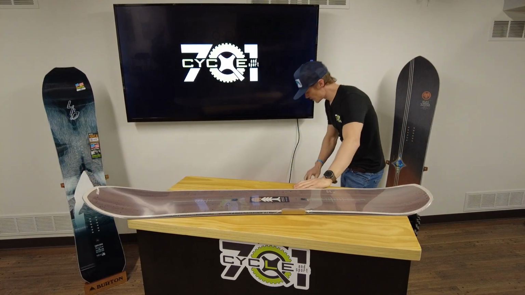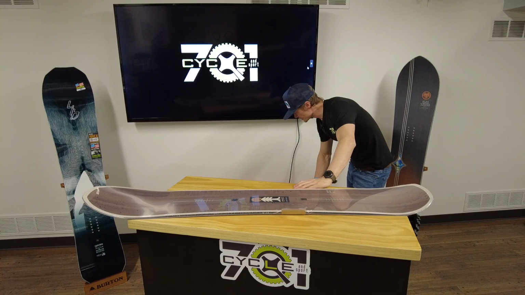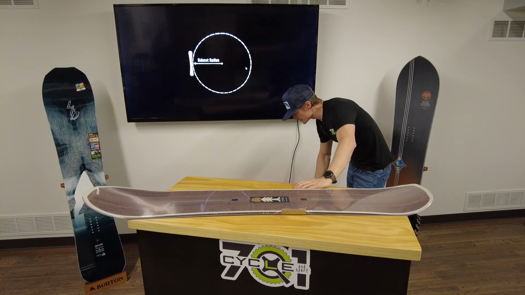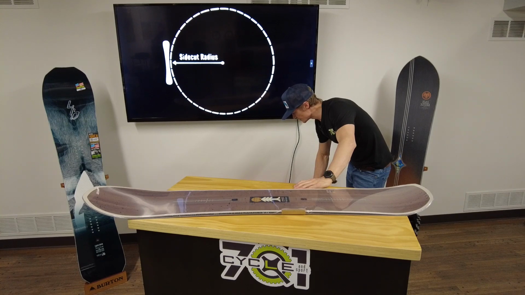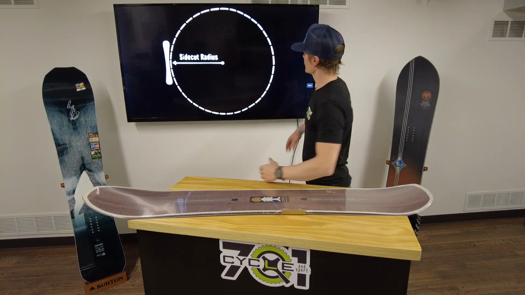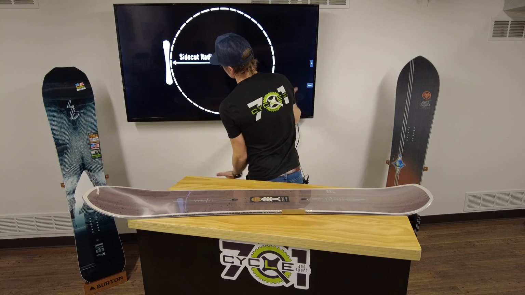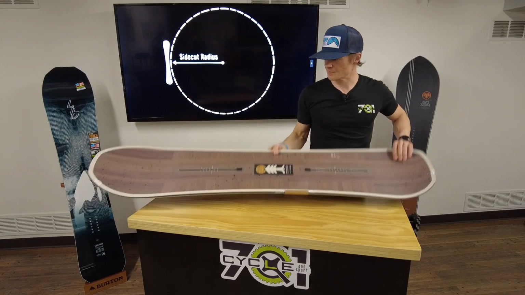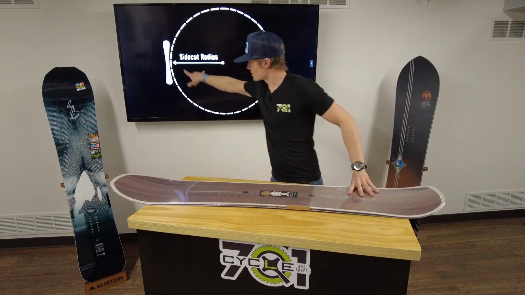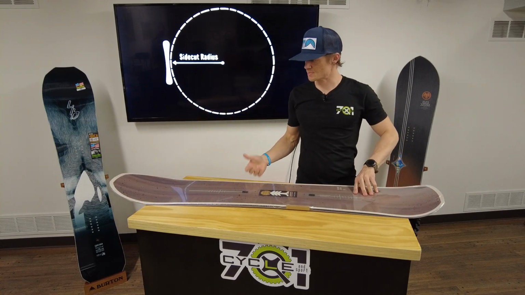So the first one I want to touch on is called side cut radius. The way I like to think of that is a giant imaginary circle taking a bite out of the side of your board. This radius is going to be a big number. It's expressed in meters.